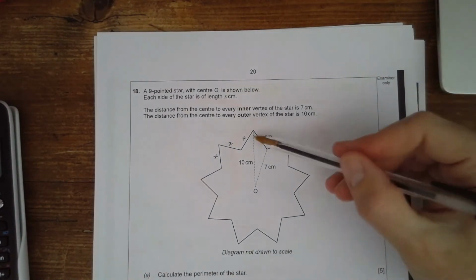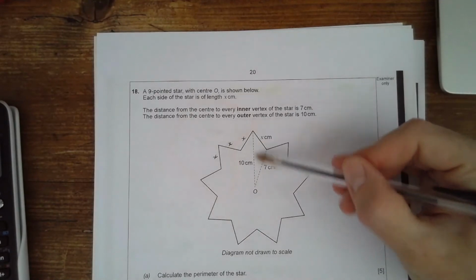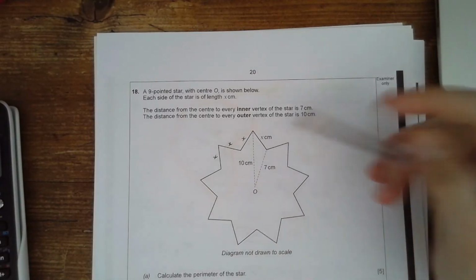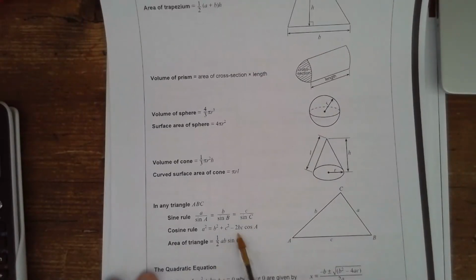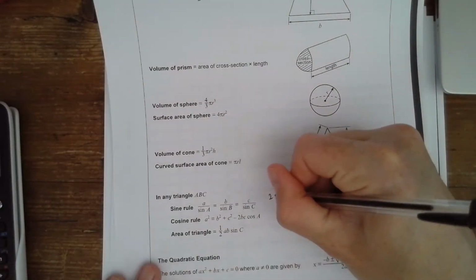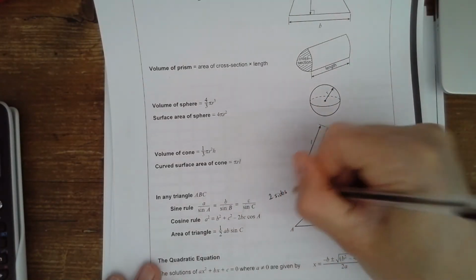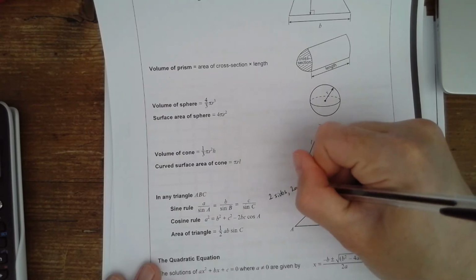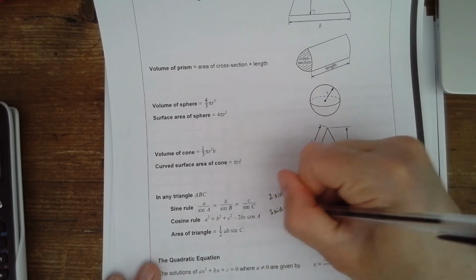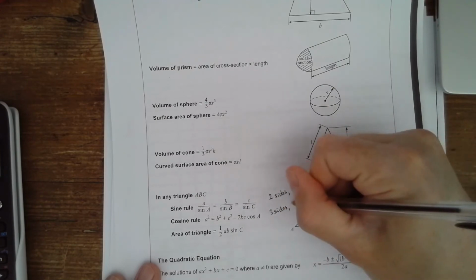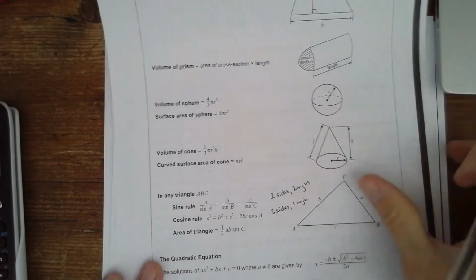Now, you should be able to see a triangle there from what they've drawn within a star. And it's the very last question of the paper. We will be using our formulas here. We'll either be using the sine rule or the cosine rule. Now, use the sine rule when you want to know at the end of the question 2 sides, 2 angles. And you use the cosine rule when at the end of the question you want to know 3 sides and 1 angle.